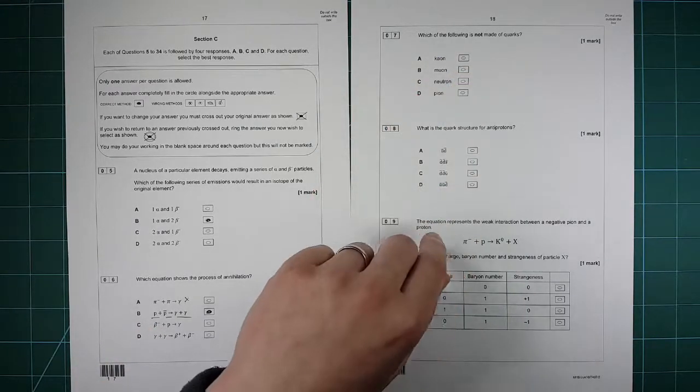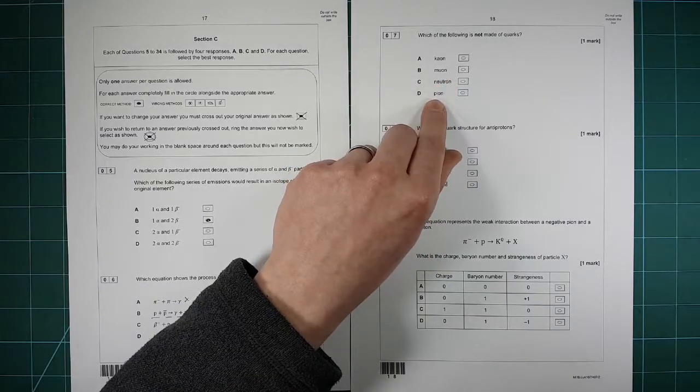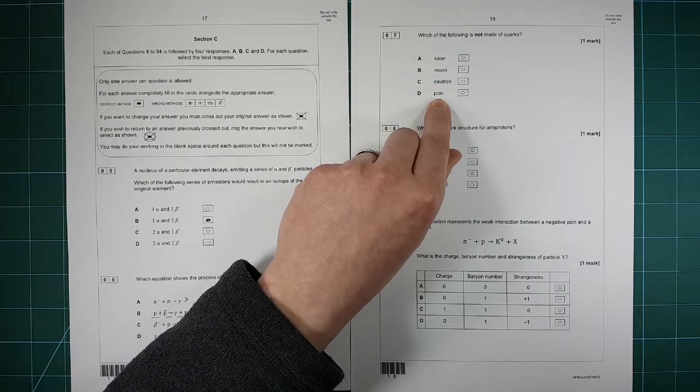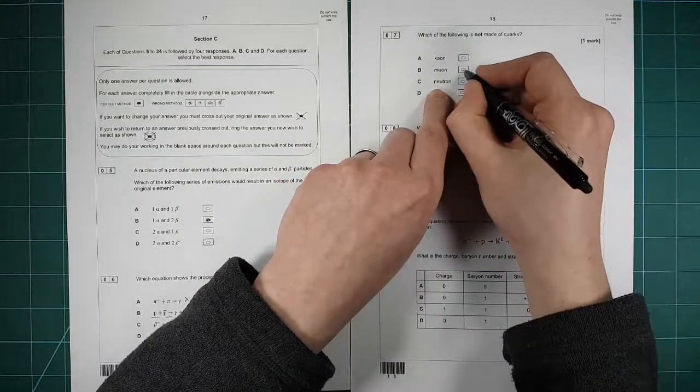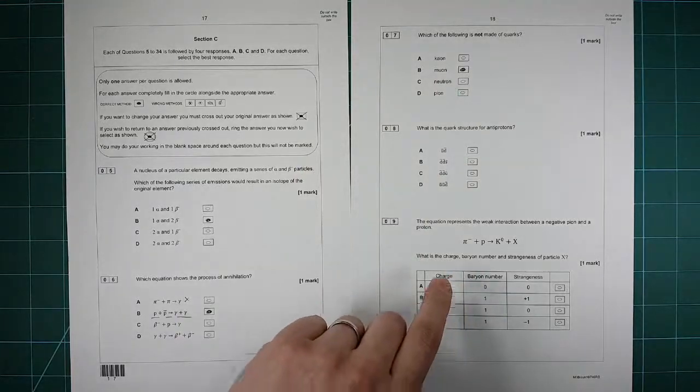Which of the following is not made of quarks? We're looking here for the lepton. That's a baryon. That's a hadron. That's a hadron. So it's the muon, which is related to the electron. It's the bigger version of the electron.